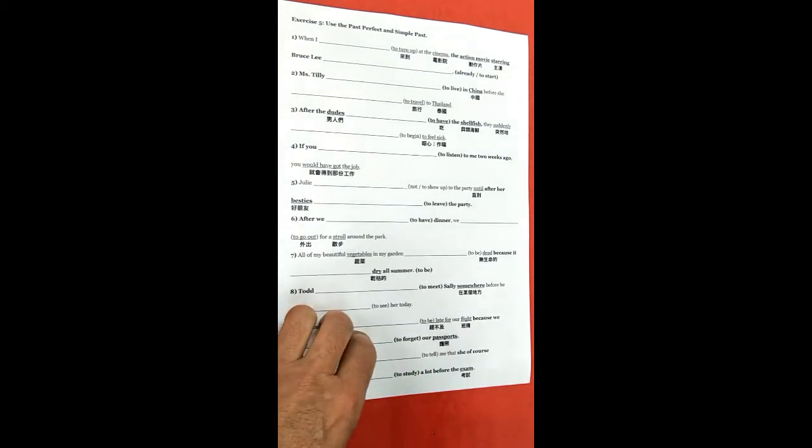All right, each sentence has 2 actions. The first action and the second action. The first action is going to be the past perfect. The second action is going to be the simple past. Let's color the second action. Number 1.